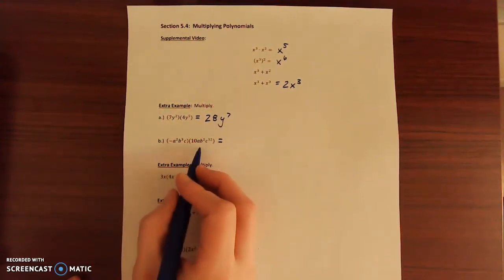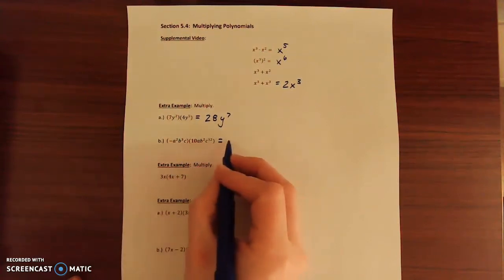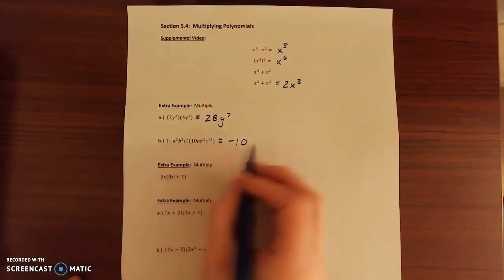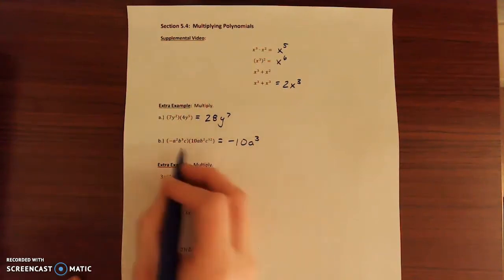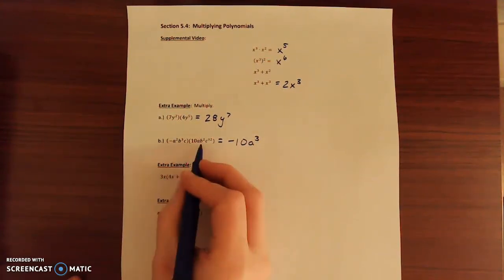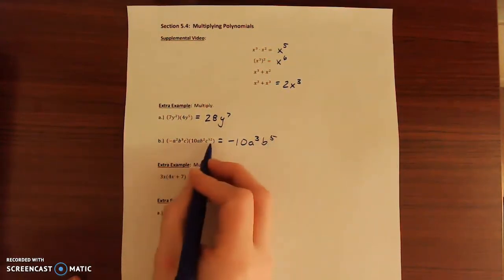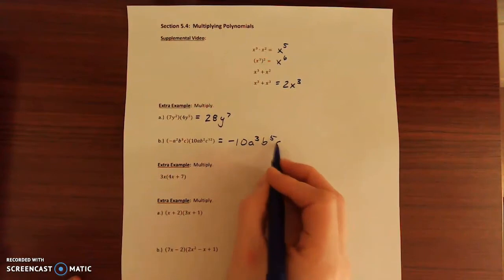If I want to multiply these two terms together, I'd multiply the coefficients, -1 times 10, to get -10. I'd multiply the same bases together. So I'd multiply a squared times a to the first to get a cubed. I'd multiply b cubed times b squared to get b to the fifth. And I'd multiply c times c to the 12th to get c to the 13th.